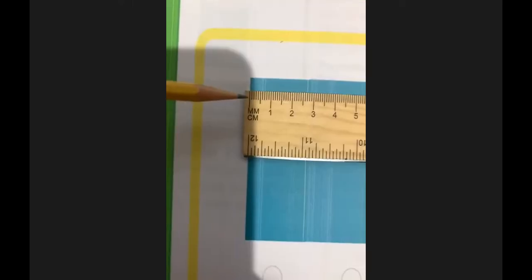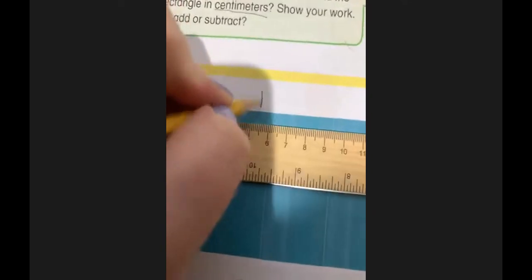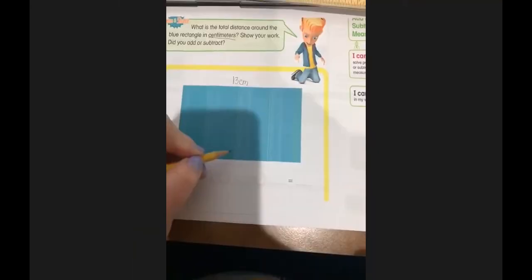And last week on our Zoom, we talked about how the end of our ruler should match up with the end of our shape. So we're going from this end to this end. And we are going to say that this is 13 centimeters. So if we know that the top of a rectangle and the bottom of the rectangle are the same size, we know that the top is 13, we should know that the bottom is 13.